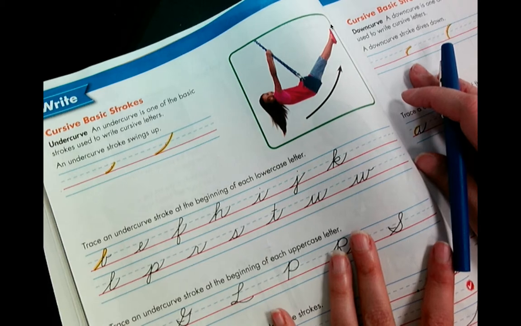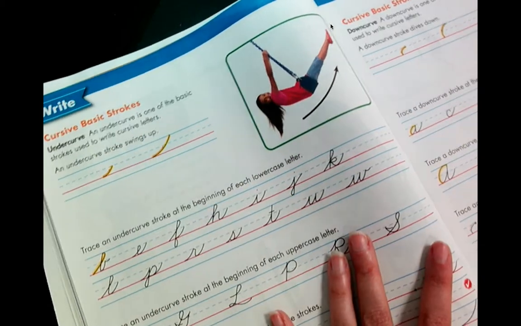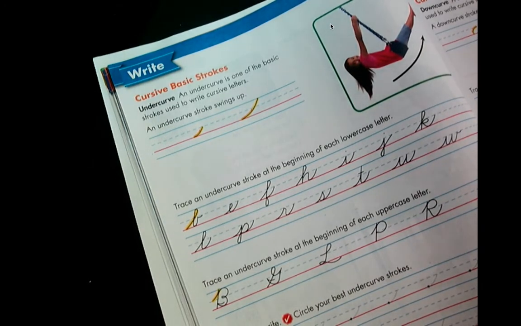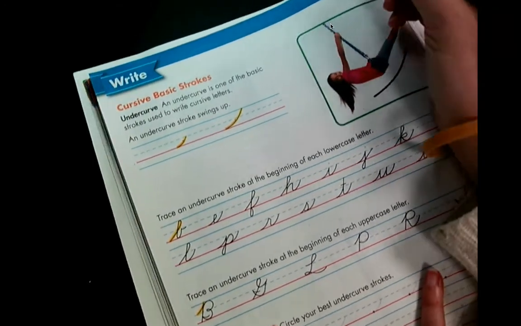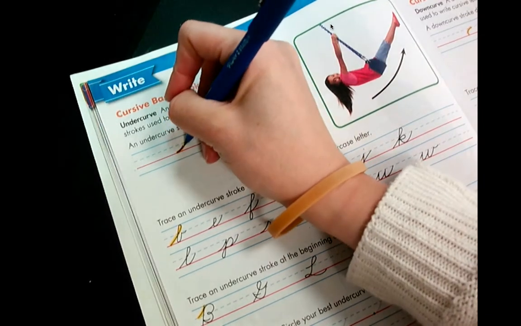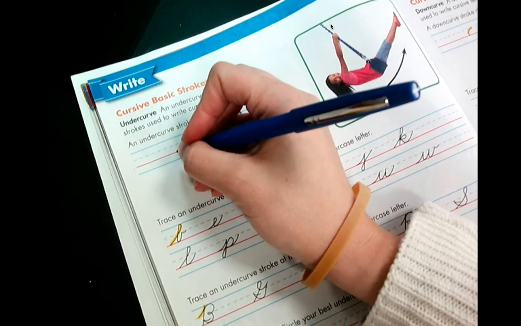An undercurve is one of the basic strokes used to write cursive letters. So you need to conquer and master the undercurve in order to write basic cursive letters. So go ahead and trace these. That's why they're there. And follow the arrows up.